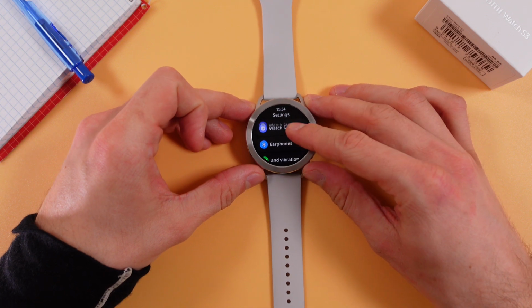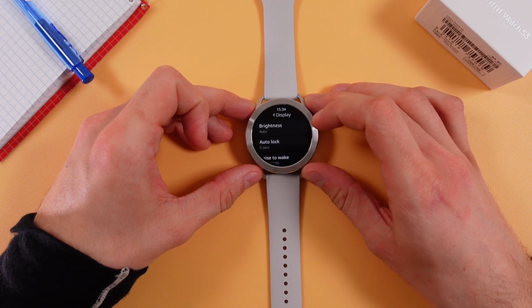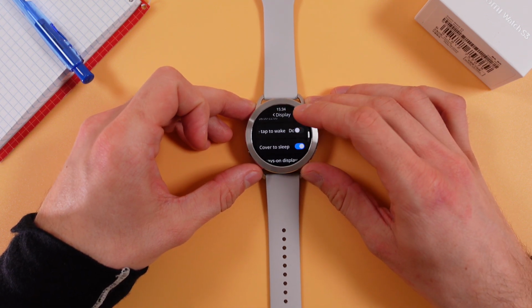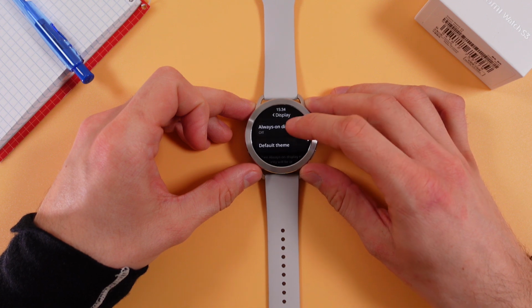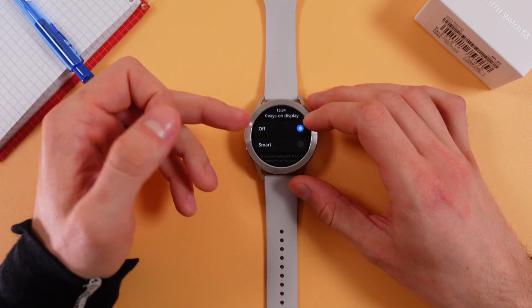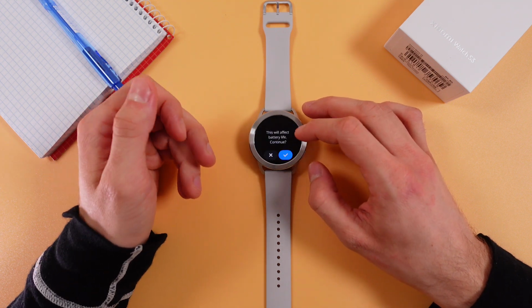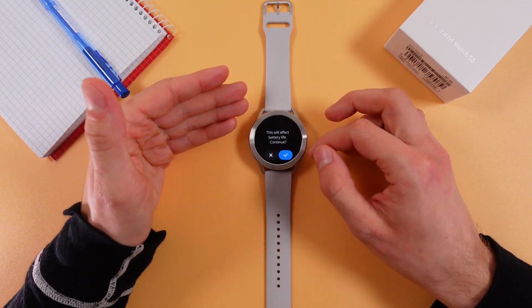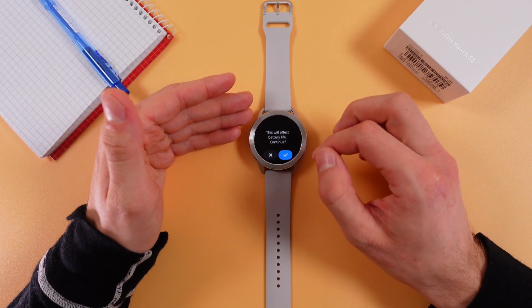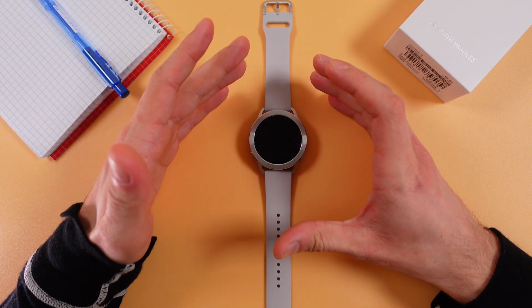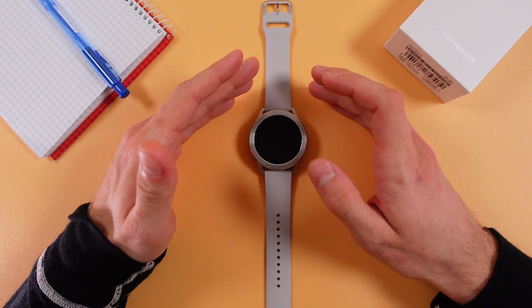Now in your settings, you are to find your display tab. Scroll down to always on display. Here it is, tap on this option, and now you can press turn off or smart. So if you turn smart, your always on display will work in a mode raise to activate.